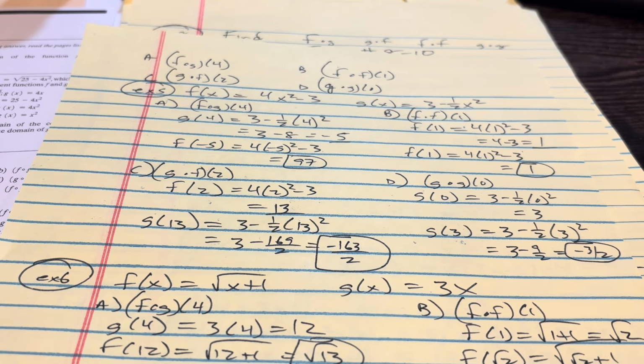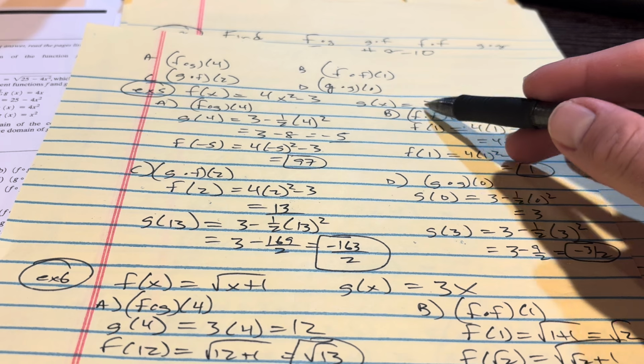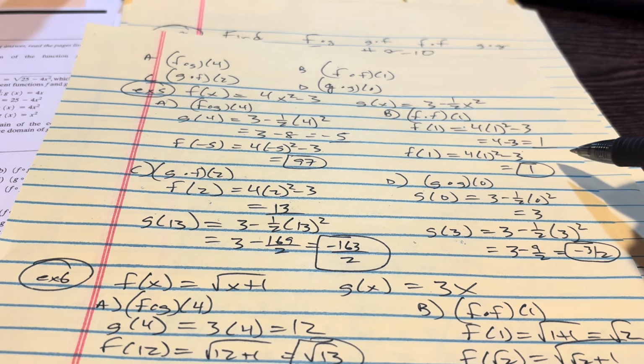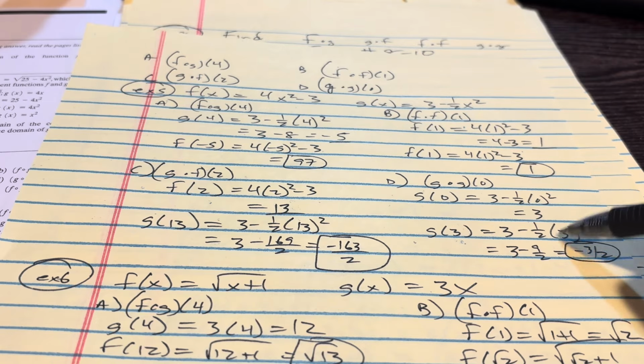All right, then D, we have g of 0. Okay, so g of 0 is simply 3. And then I'm going to plug 3 back into the outer function. G of 3 is 3 minus 1/2 times 3 squared. 3 minus 9 over 2, which is going to be 6 over 2 minus 9 over 2, which is a negative 3.5.